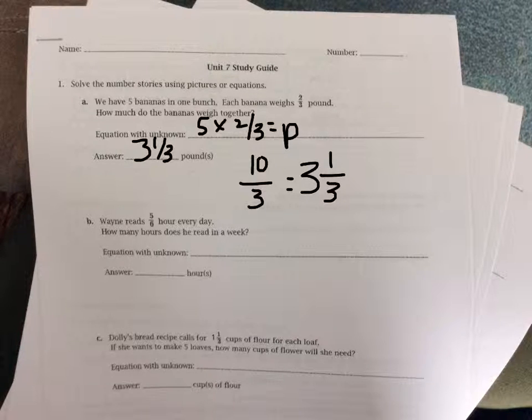Another question here. You've got Wayne. He reads 5/6 of an hour every day. How many hours does he read in a week? How long is a week? Mackenzie, how long is a week? 7 days. So we're going to take our whole number of 7, times it by 5/6 of an hour, equals maybe H for hours.